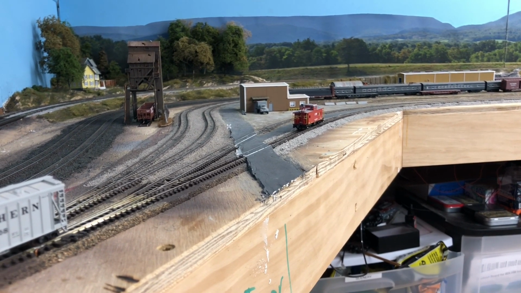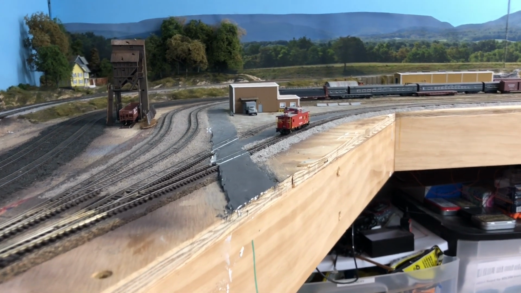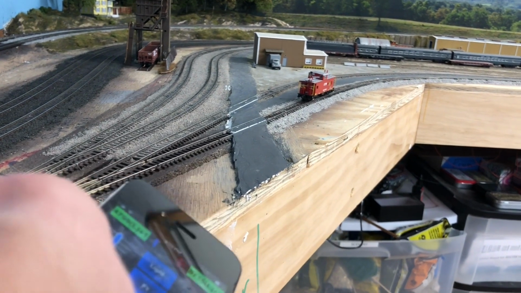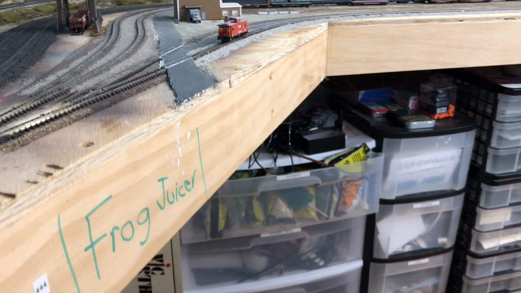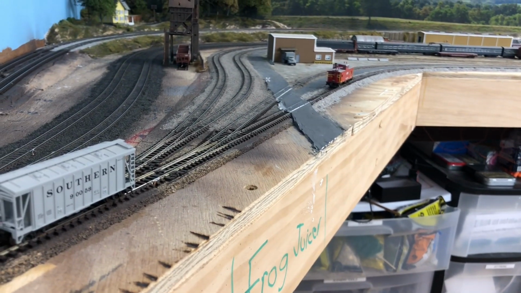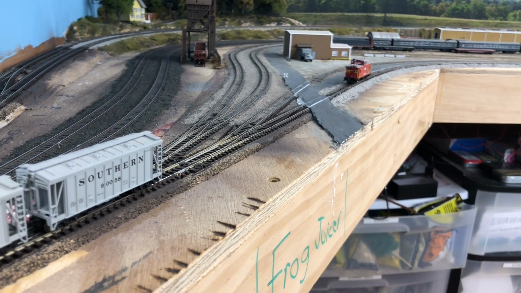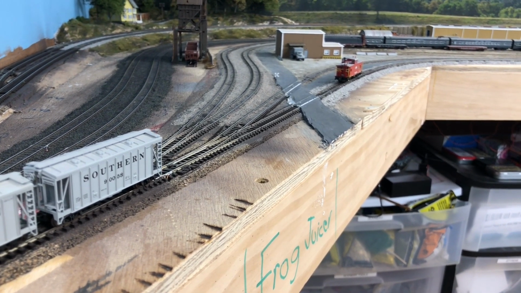I have some space left in the upper level, and I have no idea what I'm going to use it for. It might be for tank cars, maybe some kind of a power plant, or maybe a paper production company or something. So I don't know. I'm still debating what I'm going to do with that.